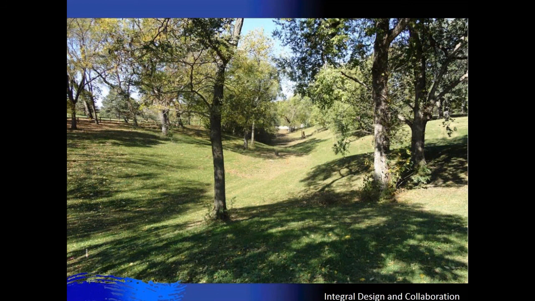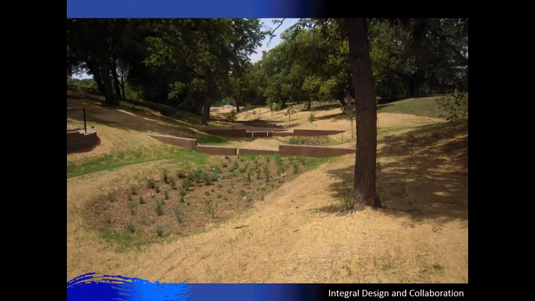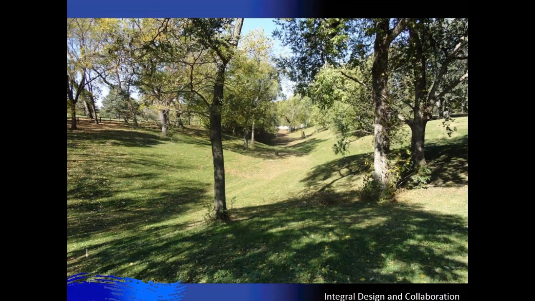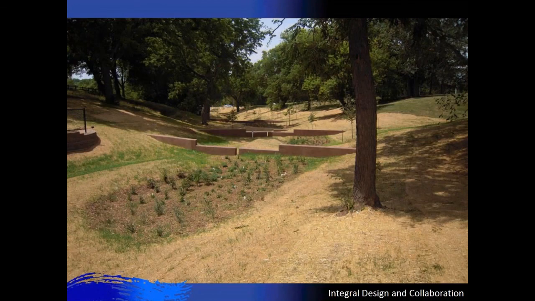And then this is just after it was developed. You'll notice that we added several trees, but didn't take very many out. So pre and post, we were able to both maintain most of the trees within this valley, as well as truly integrate it well within this valley. And I think it turned out pretty nicely.